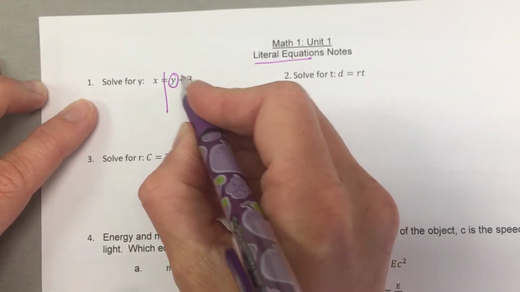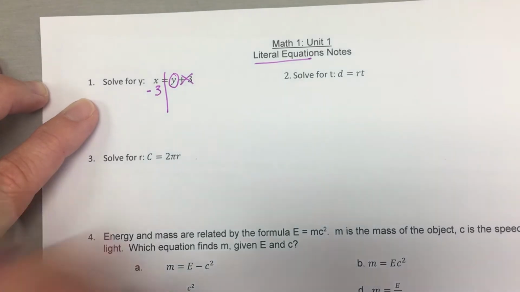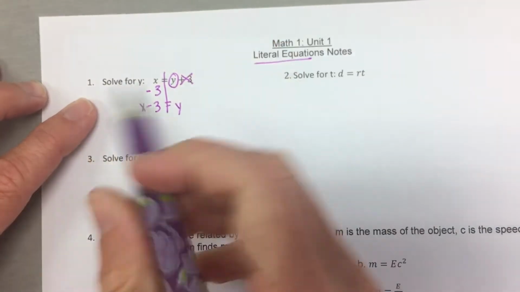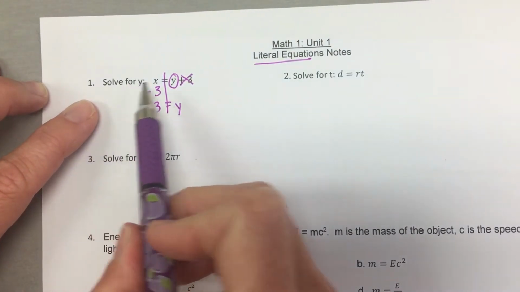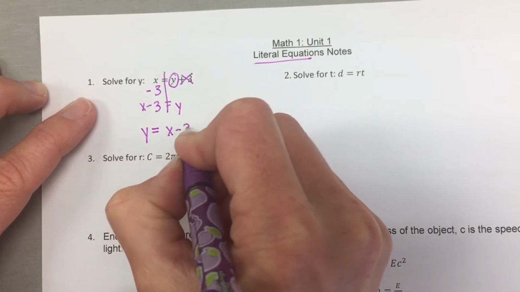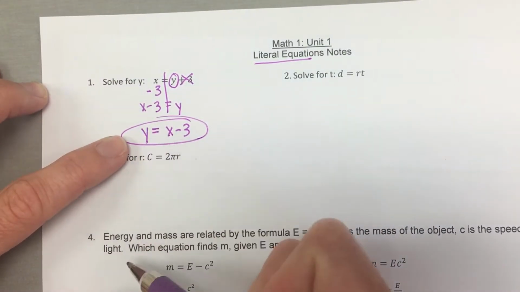To get rid of plus 3, we're going to minus 3 on the other side. On this side we have x minus 3, and on this side we're left with y. So we've done what it says, solve for y. Now the answer needs to be written in this format. The letter you're solving for goes on the left.